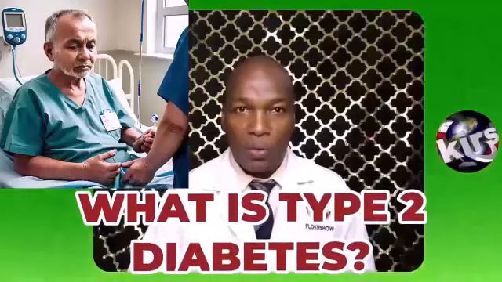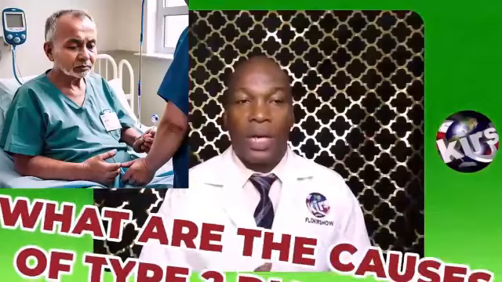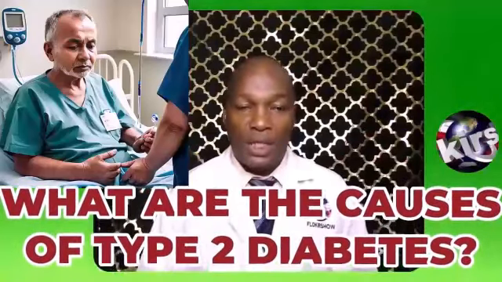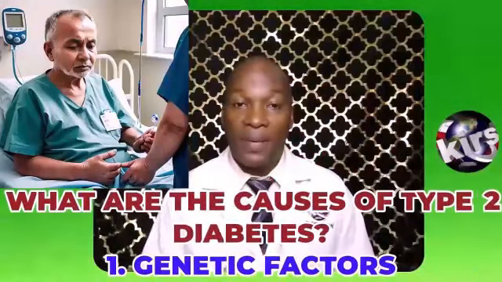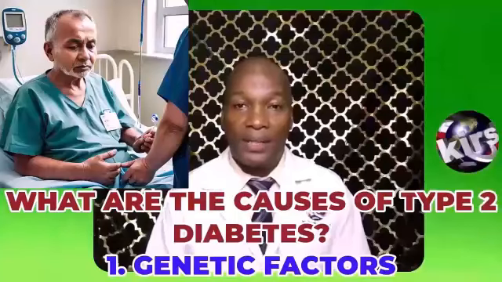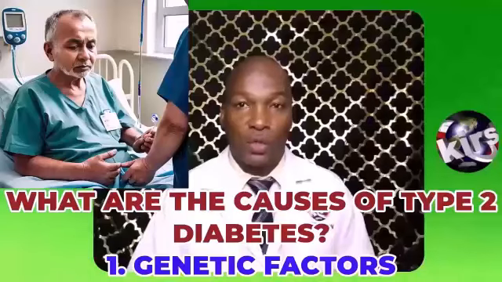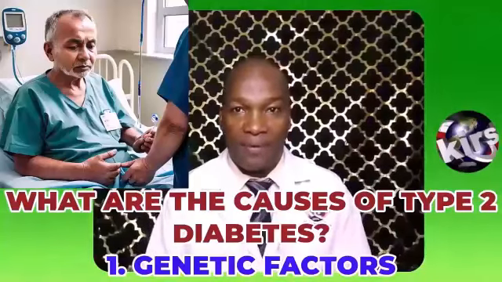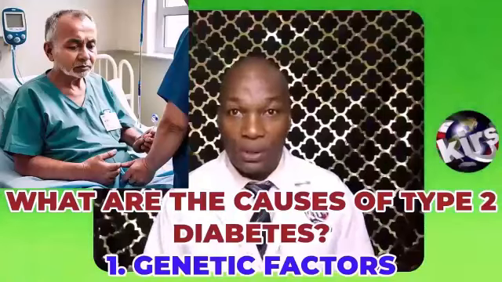First of all, I look at the causes. Type 2 diabetes is caused by factor number 1, genetic factors. A family history, having a parent or a sibling with type 2 diabetes, increases the risk. So if in your family you find that there are some family members who have type 2 diabetes, it is also important you go for a checkup.